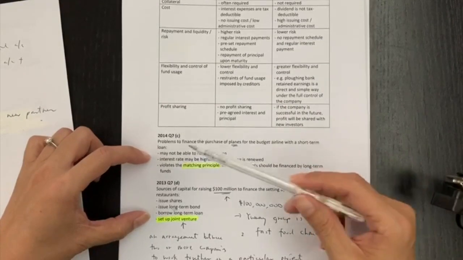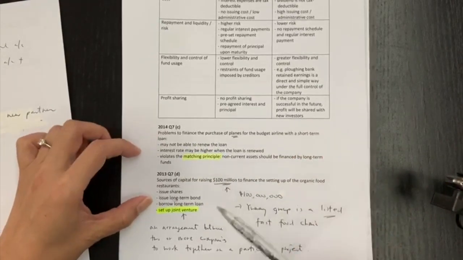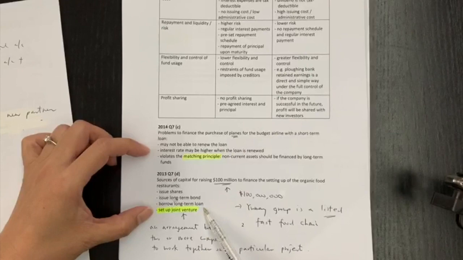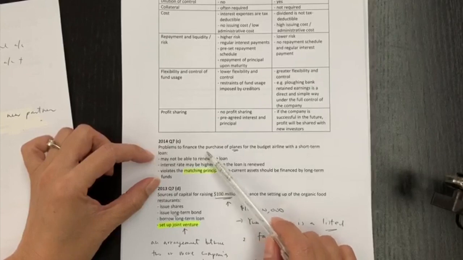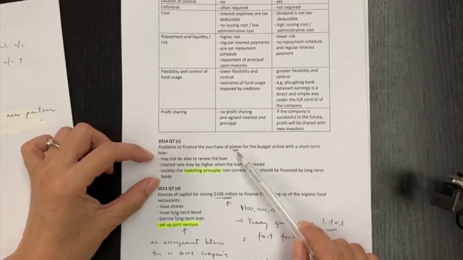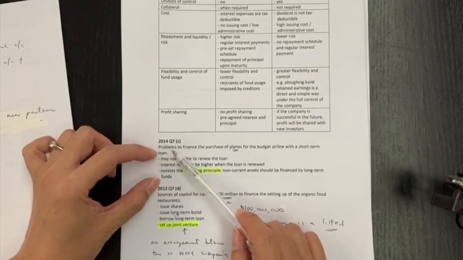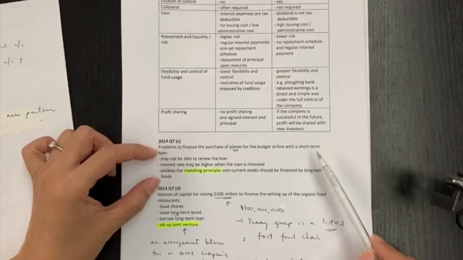So next we do comparison for these two questions in 2014 and 2013. So the amount we need to borrow here is 100 million, all right, which is a huge amount, so that we always have this long-term bond and long-term loan instead of short-term bond and short-term loan. So therefore here the question is purchase of planes, airplanes. So how much for an airplane? Very, very expensive, and the amount is huge. So what about if you use short-term loan? Oh, that will be a problem. So you should not use short-term loan. You should use long-term loan, right?